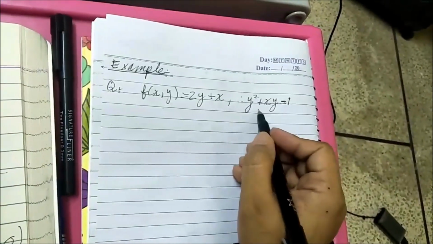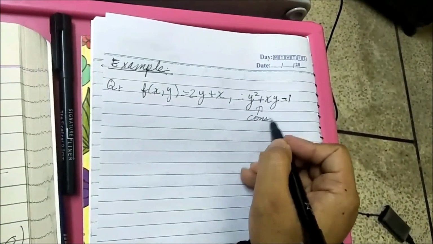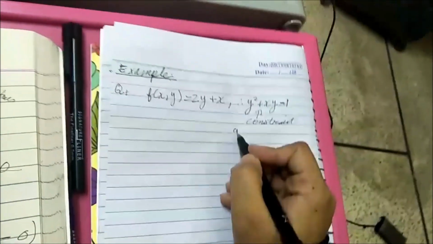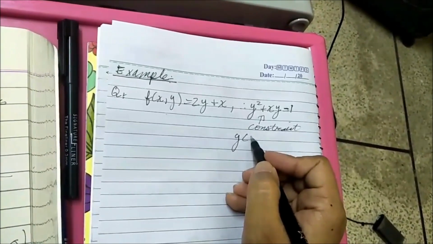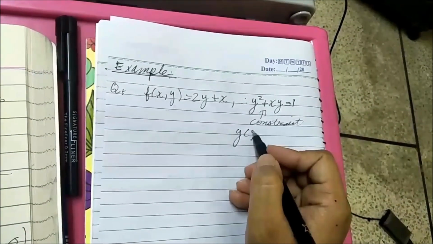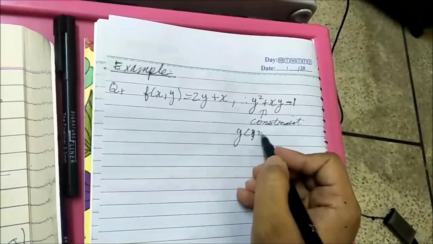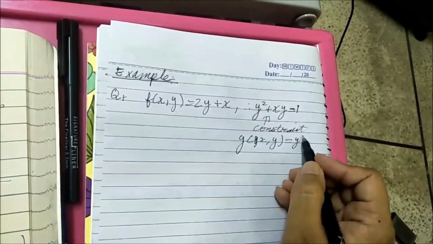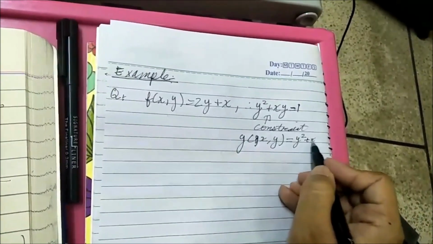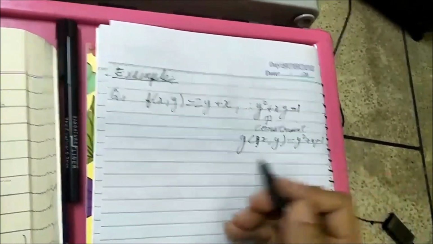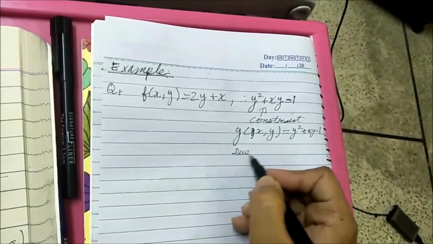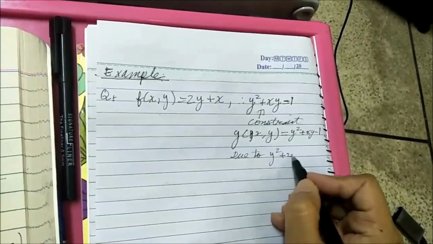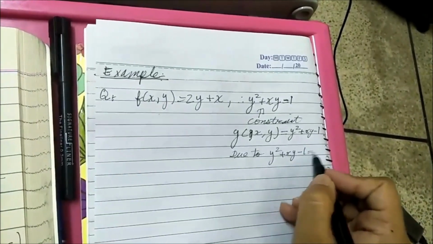First, as it is a constraint, we consider it as g of x,y, which is y square plus xy minus 1 is equal to 0.